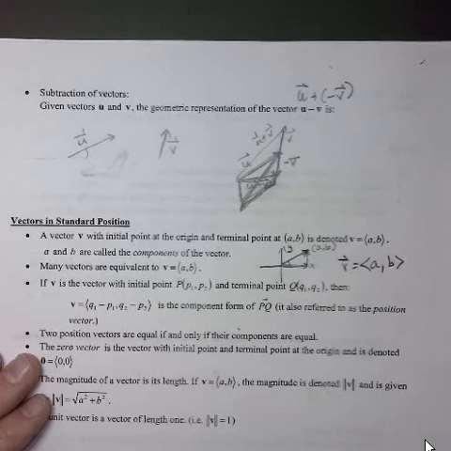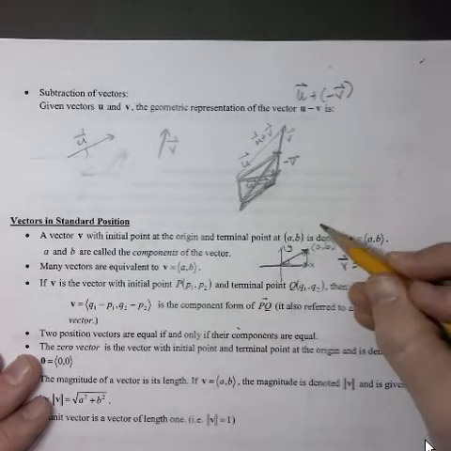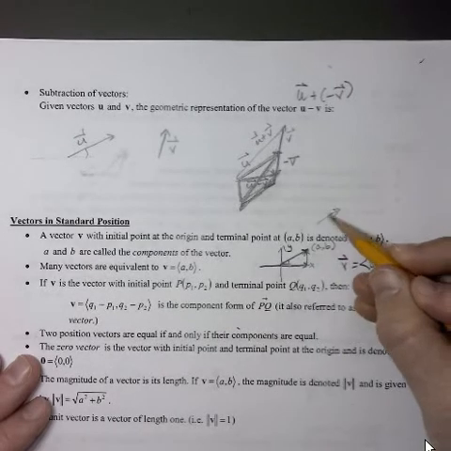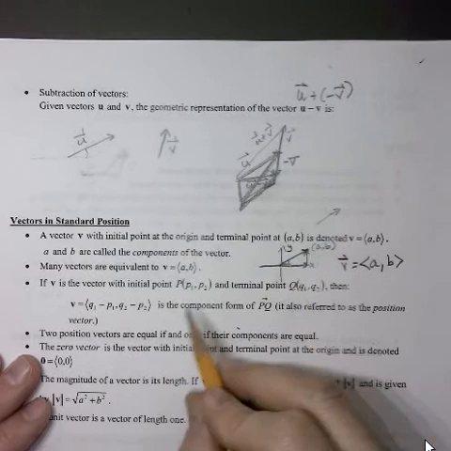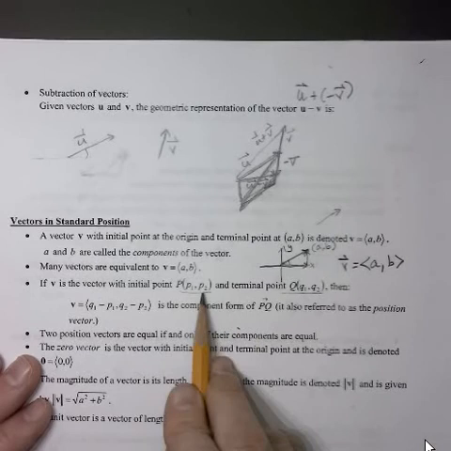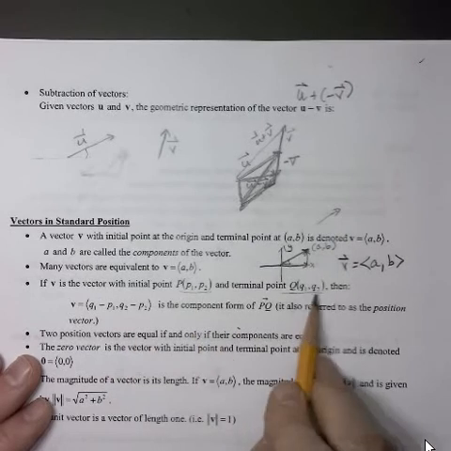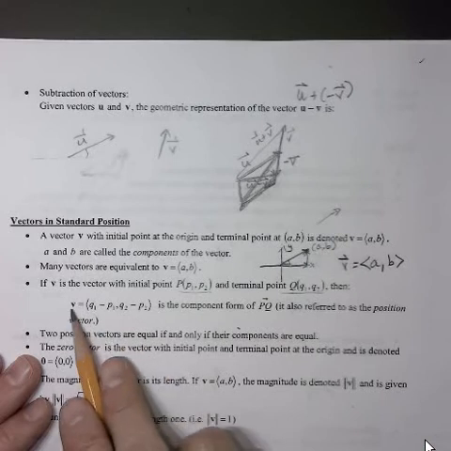If the vector is given in terms of two other points, maybe this vector here, we want to translate it so its initial point is down here. So we're given the initial point and the terminal point. Then all we need to do is subtract corresponding components to get v in standard position.